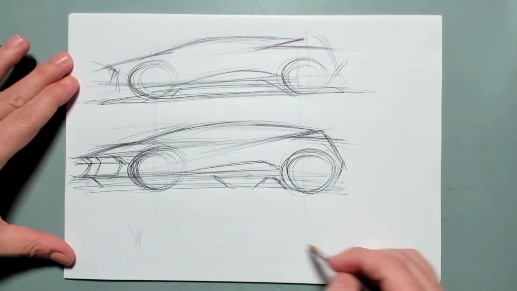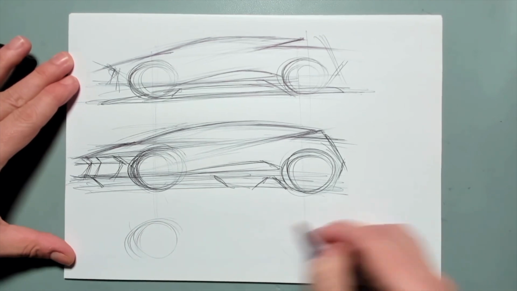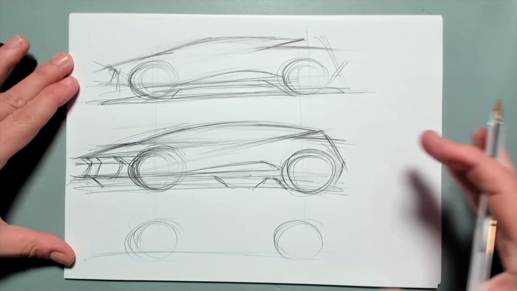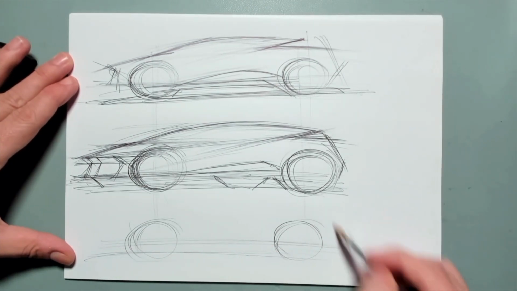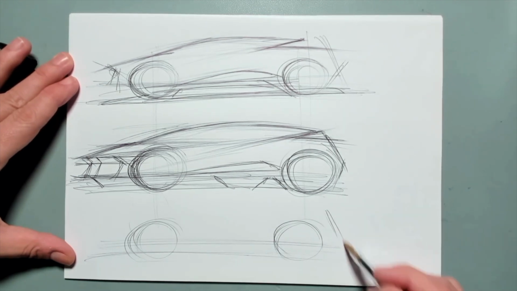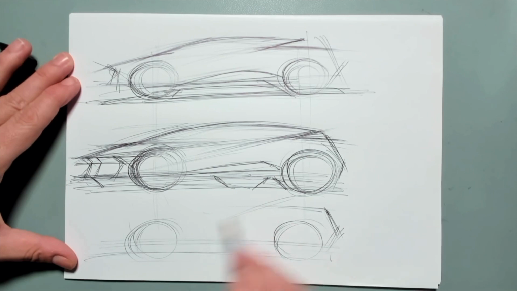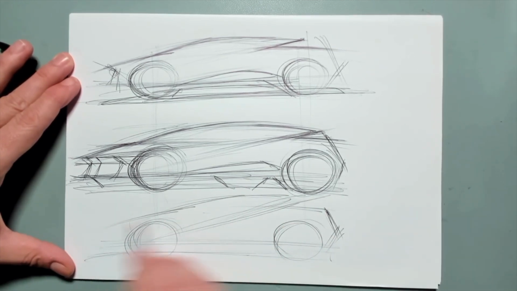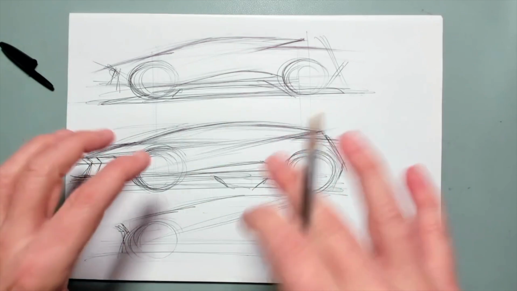And then what I will do, I will try to make the three-quarter back. Because at this point, let me go around the whole car, why not? So if this is my back from my side view, this time the front would be a little bit shorter, the back would be a little bit longer because I'm turning the car.